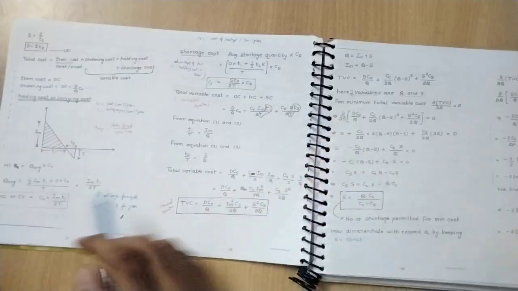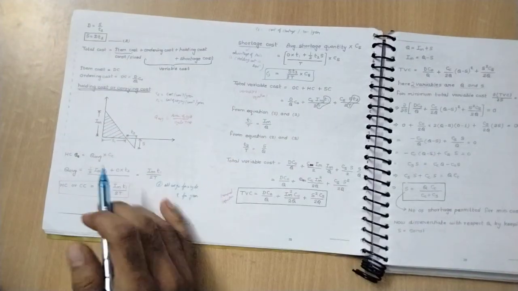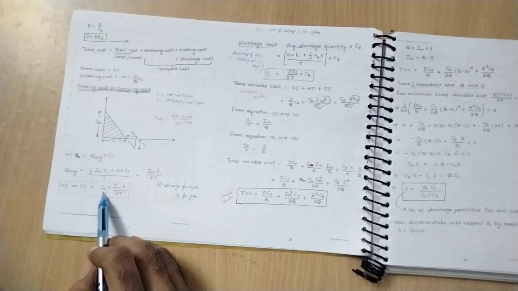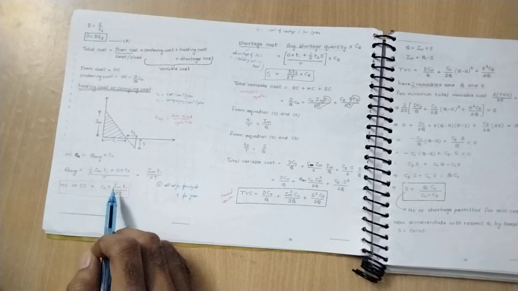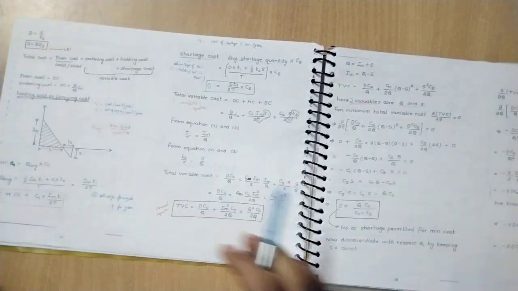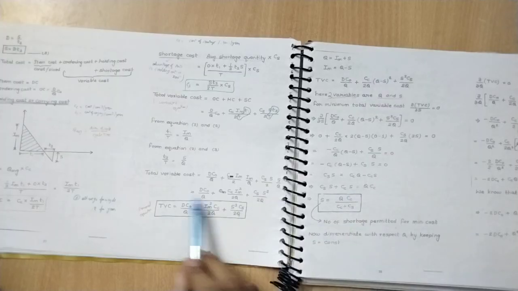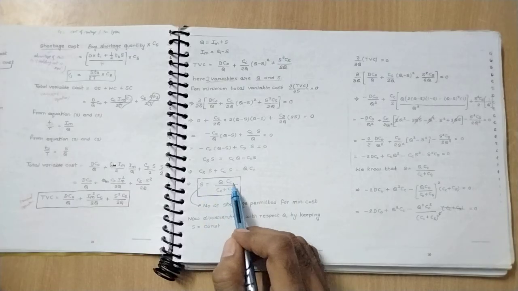So you can see the holding cost or carrying cost is CC times IM times T1 divided by 2T, plus the shortage cost. So the total variable cost is this one. You can see the shortage cost alone is this one.